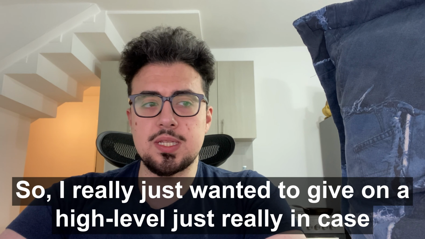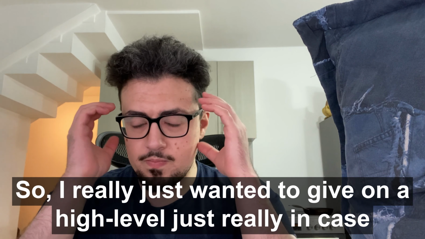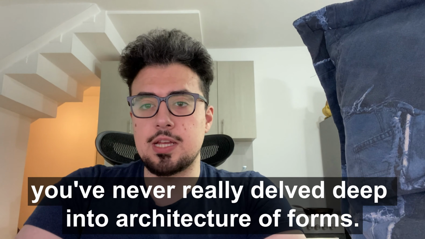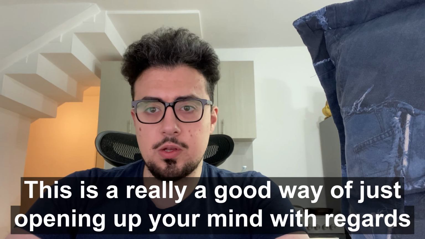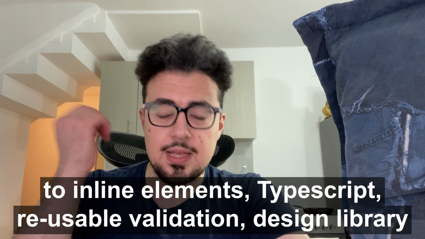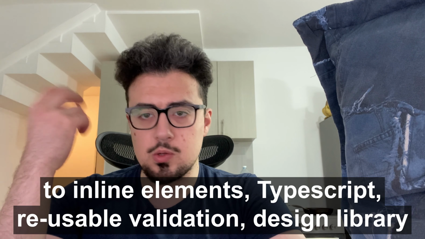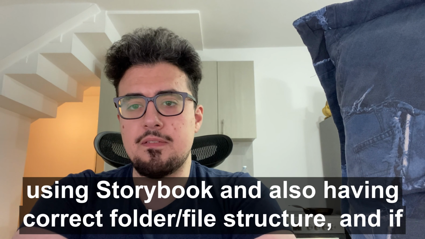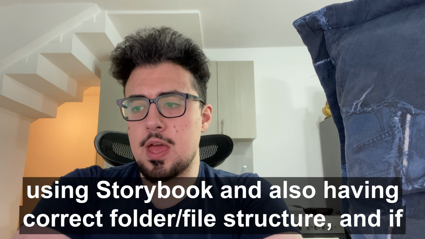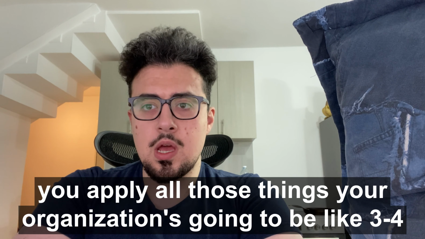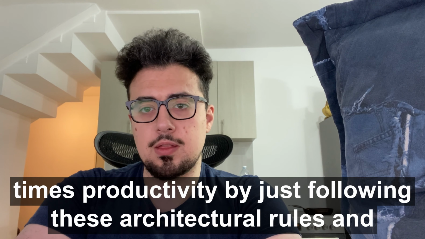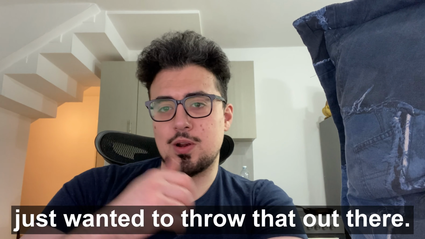So I really just wanted to give a high level overview, in case you've never really delved deep into architecture of forms. This is a really good way of opening up your mind with regards to inline elements, TypeScript, reusable validation, design library, using Storybook, and also having correct folder file structure. And if you apply all those things, your organization is going to have like 3-4 times productivity by just following these architectural rules. And just wanted to throw that out there.